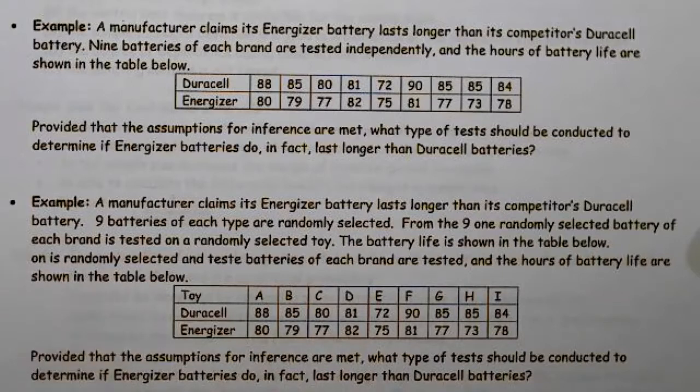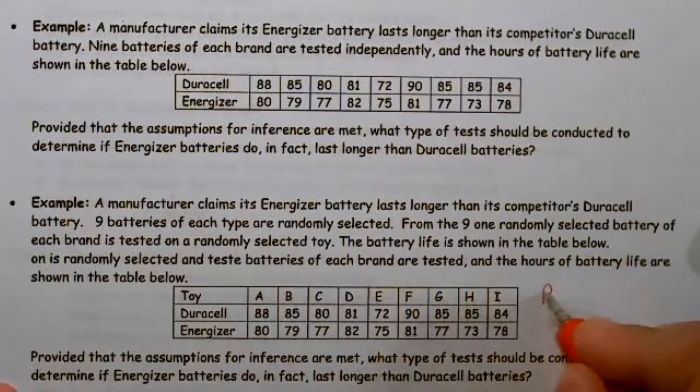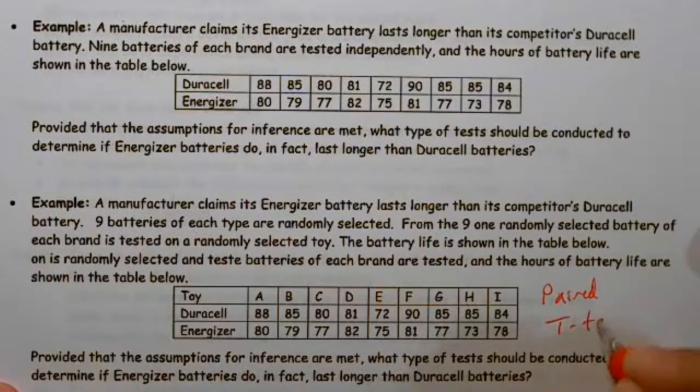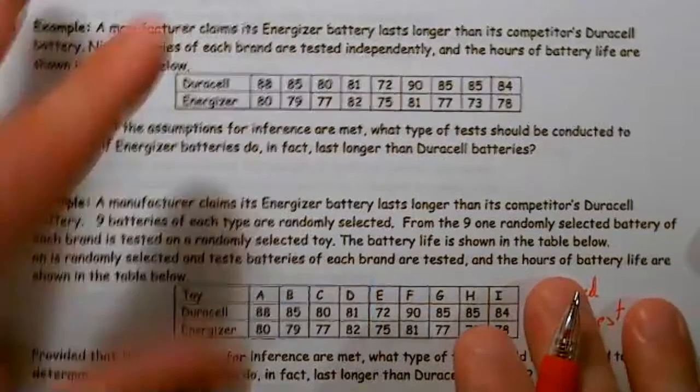So at this point, what I see here is that each toy got tested twice. And so here I know that they were tested twice. Because I know that they're tested twice, I know that I'm working with a paired distribution, right? So this would be a paired distribution here. So I could run a paired t-test. Now let's contrast that up here.